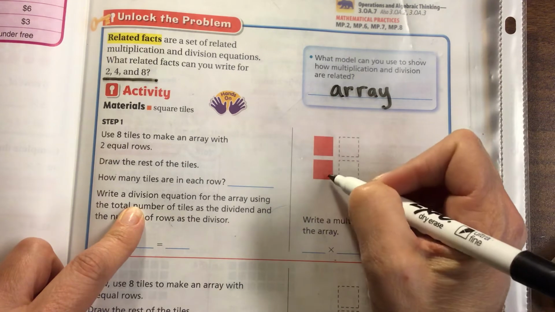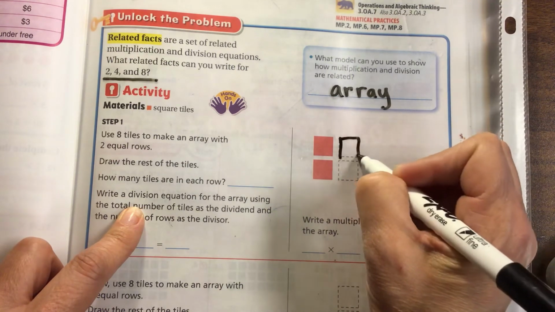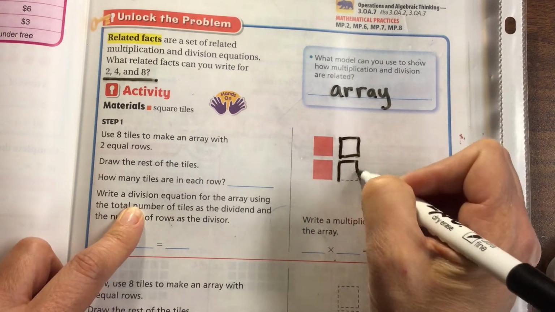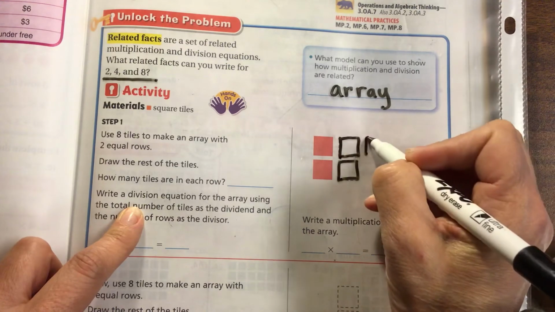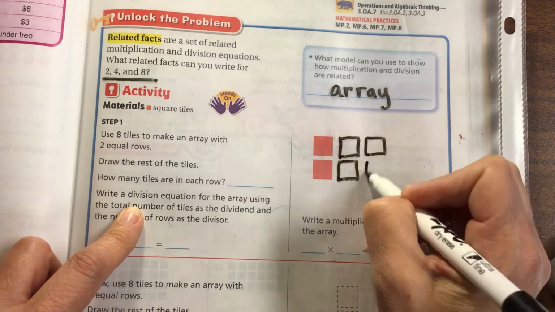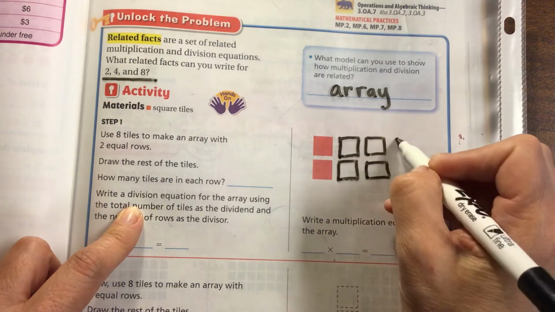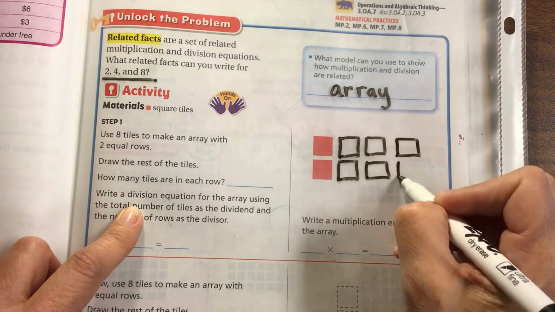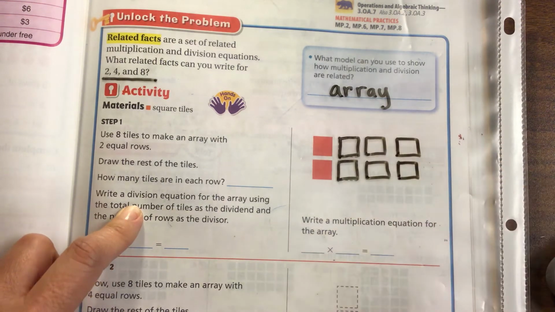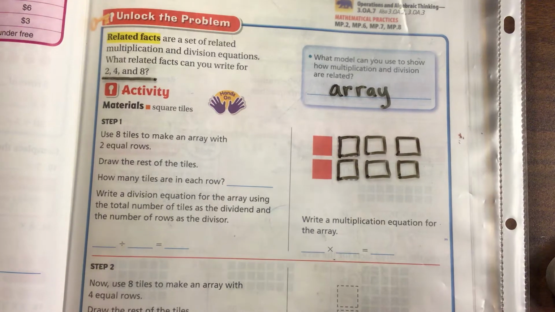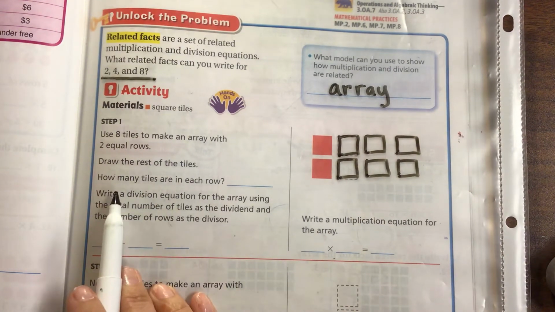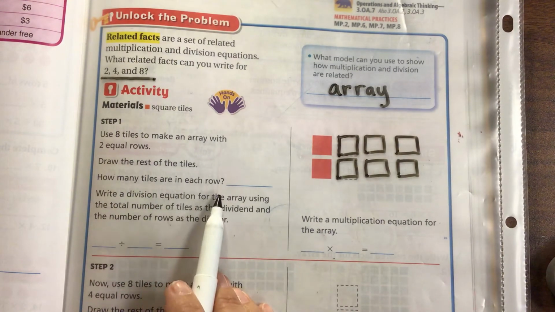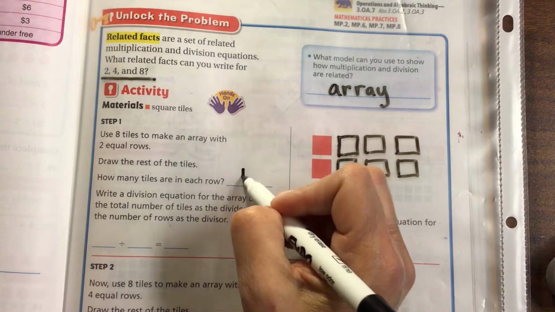So I've got 2, 3, 4, 5, 6, 7, and 8. In order to find my answer here, it says how many tiles are in each row, and there are 4 tiles in each row.